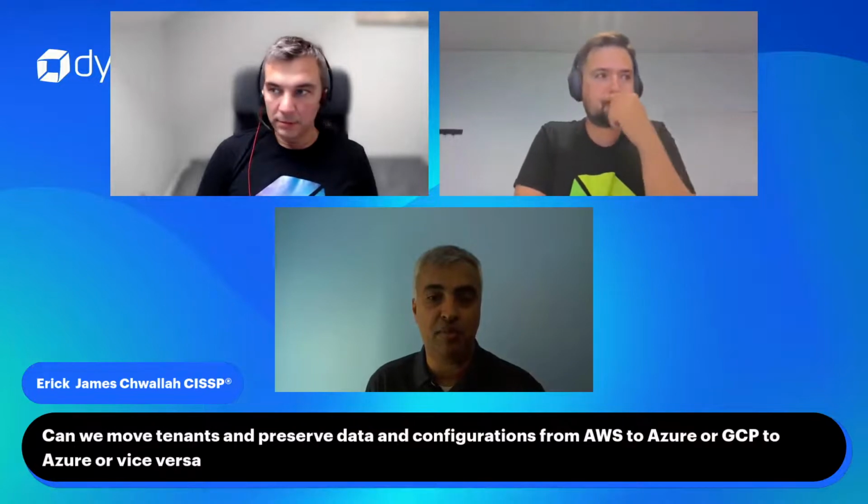So there's another question out there. Can we move our tenants and preserve data and configuration from AWS to Azure or GCP and vice versa? The answer to that question is yes. You can preserve your configuration and most of your data as you migrate from any other tenant that's either in AWS or GCP and move it over to Azure.